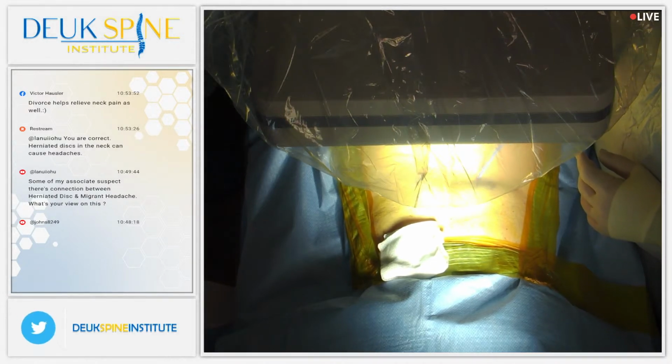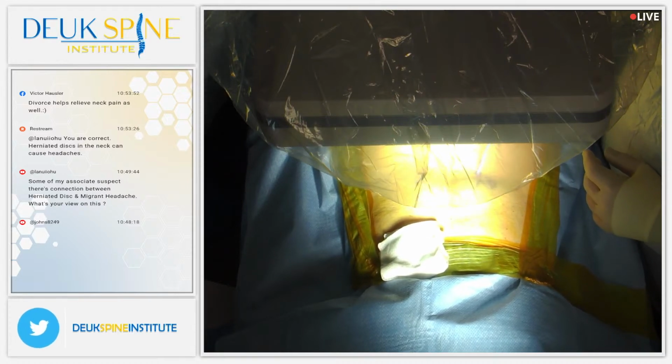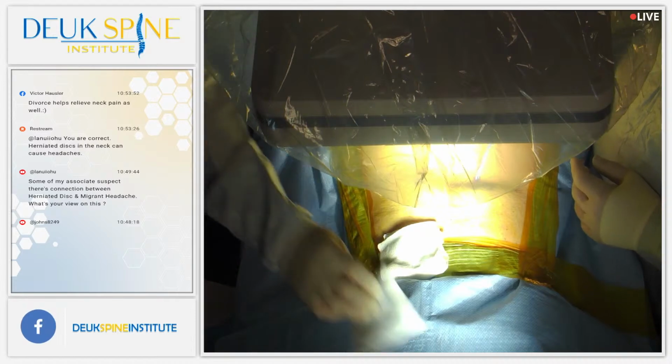We're going to start with the top, which is L2. Let's show the audience how facet joints cause back pain.